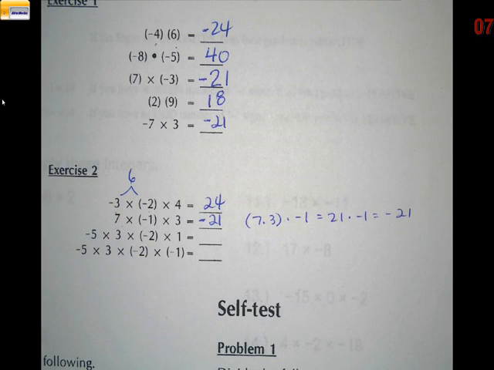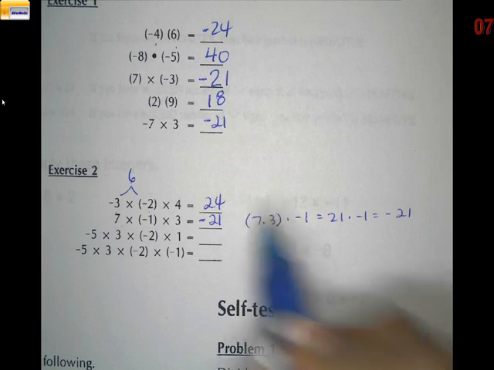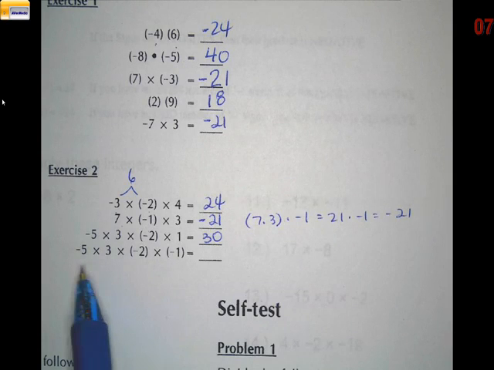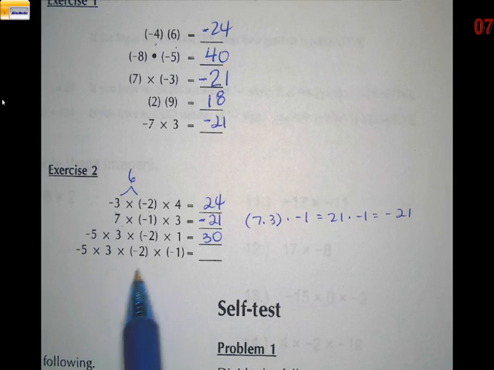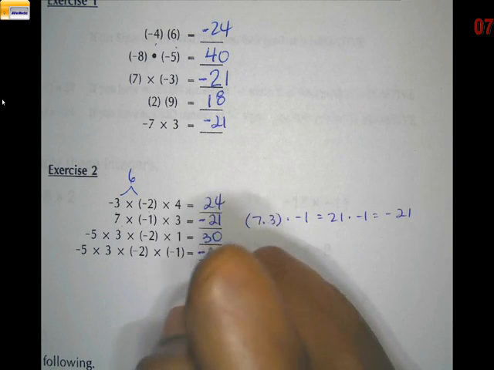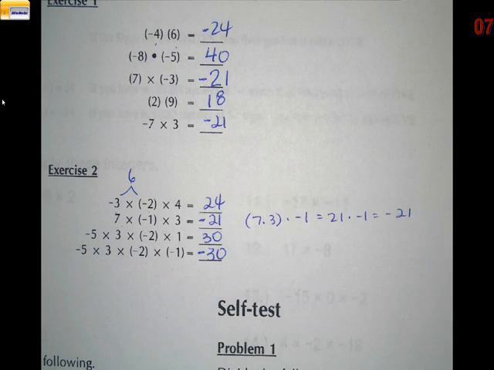What's negative 5 times 3 times negative 2 times 1? Positive 30. And then on the last one, I've got negative 5 times 3 times negative 2 times negative 1. So I've got an odd number of negatives. So my answer will be negative, and then it's still going to be 30. Okay, so if you have an odd number of negatives, that means if you have 1, 3, 5, or 7, it's going to be a negative answer. Otherwise, it's going to be positive.